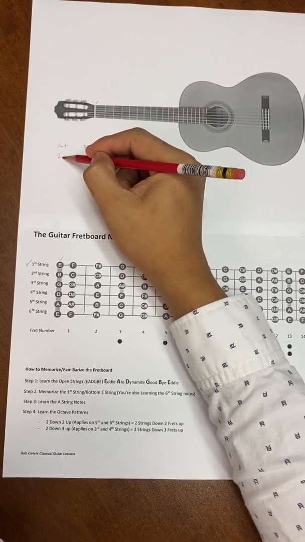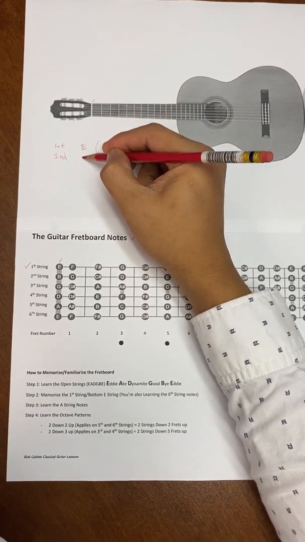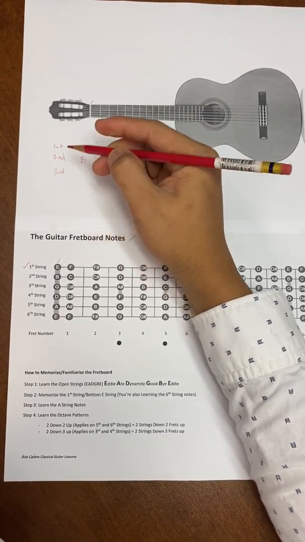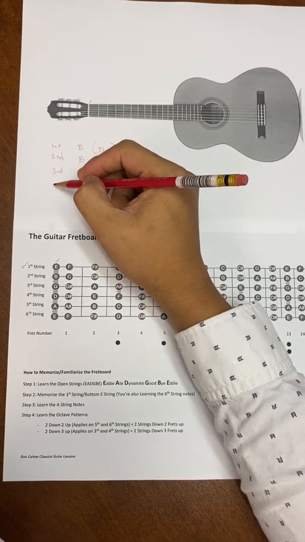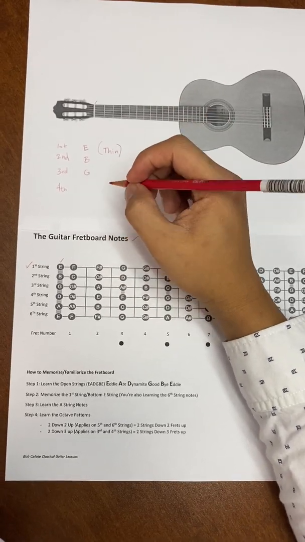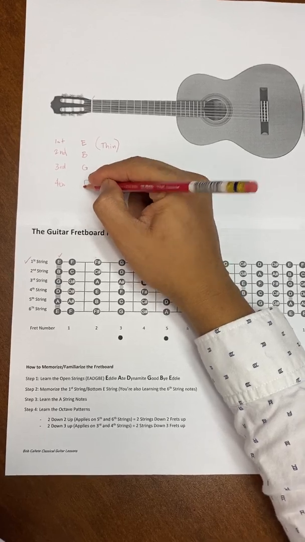The second string is B. And then third is G. And then the fourth, usually the fourth becomes coated with brass. This is the D note.